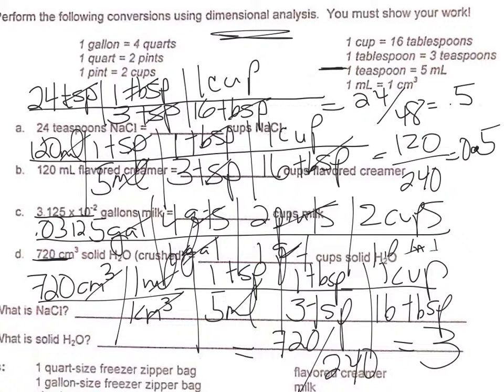So that's what you need to do. Just set up your units, write down your units. Don't use the naked numbers because that's going to tell you where you need to go.